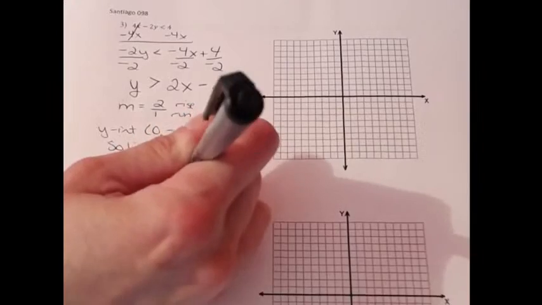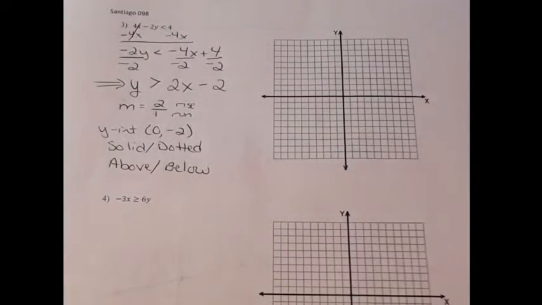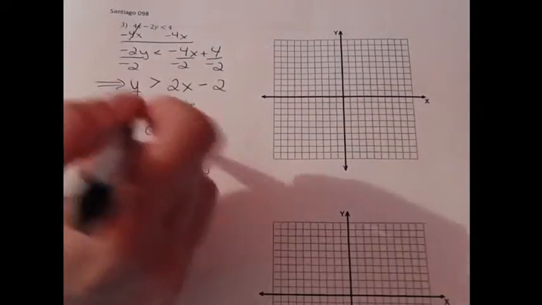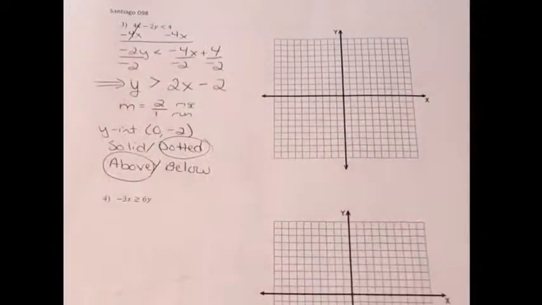So looking at the inequality that we have here, y is greater than, so greater than first off tells me I'm definitely going to shade above, but also because it's greater than and it's not greater than or equal to, I recognize that this is going to be a dotted line.